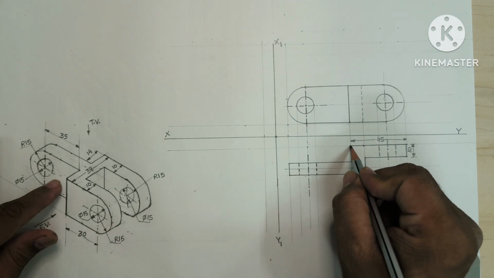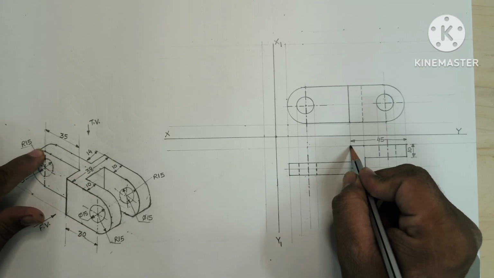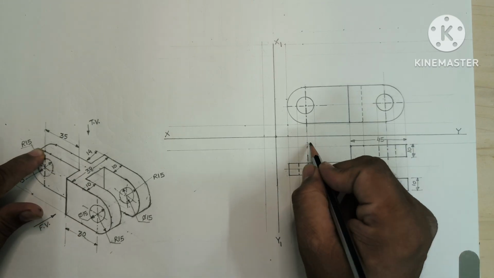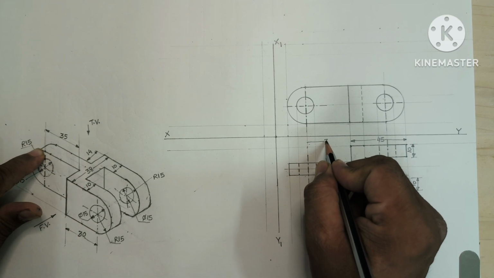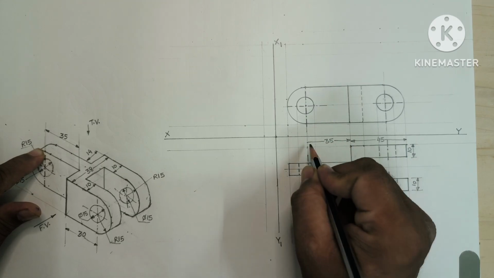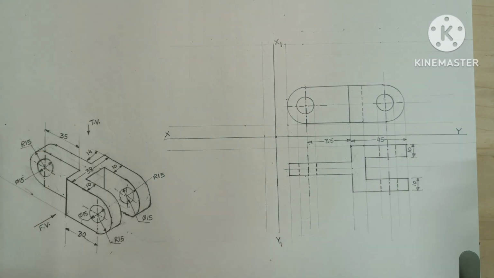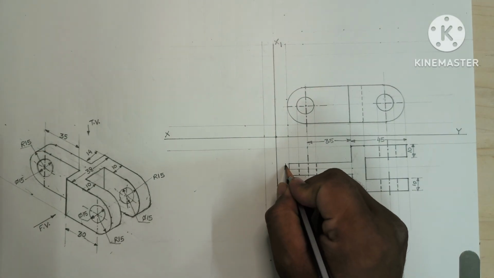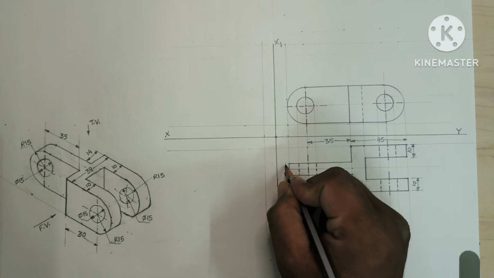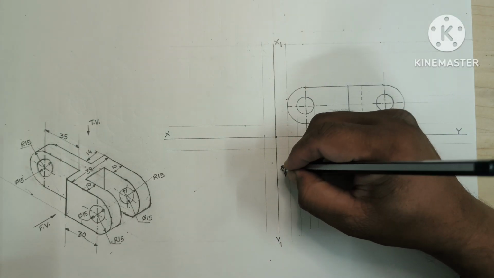Then from this point up to the small circle center line, distance is 35. This distance is 35. Then this distance is 10. This distance is 10.